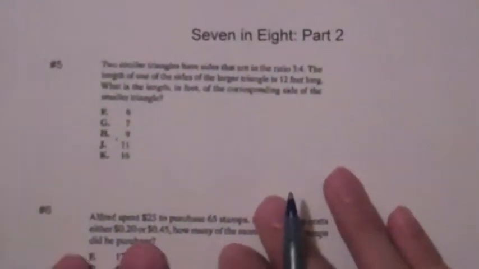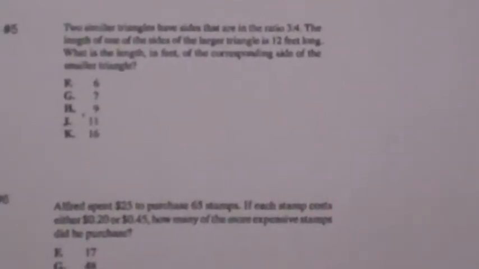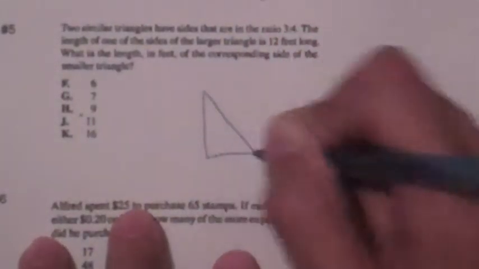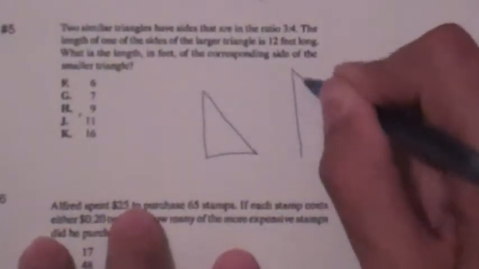Moving right along to number 5 here, we're talking about triangles that are similar. So you'll have to think back to geometry for this. And they talk in this problem about a ratio. There are lots of different ways to do ratio. I'm going to go ahead and draw 2 triangles though that are similar to each other. They don't have to be right triangles, but it's good to have some sort of a picture here.